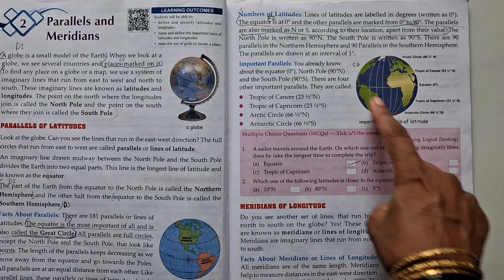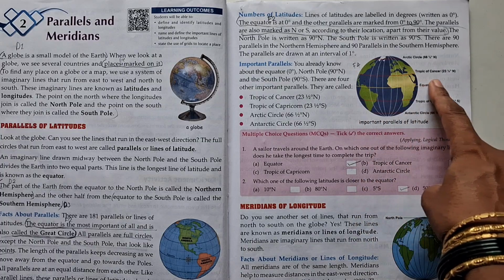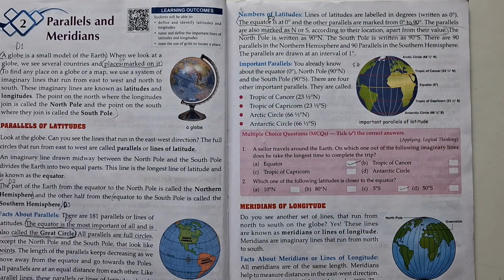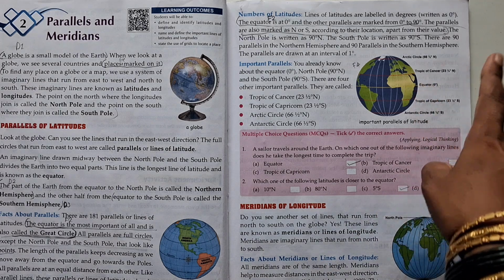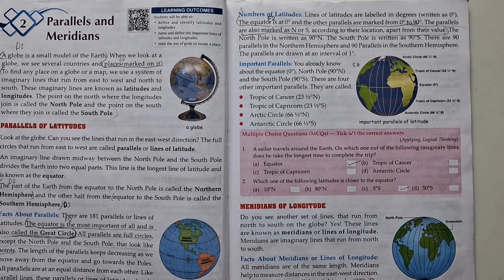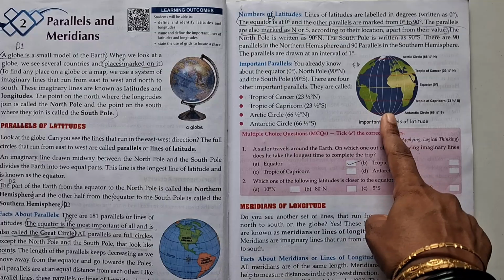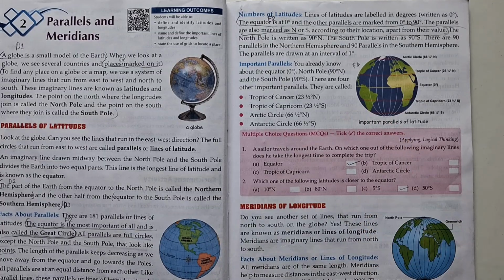Second, the Tropic of Cancer, in brackets 23 and a half degrees north, okay? Third, the equator, 0 degrees. Fourth, the Tropic of Capricorn, 23 and a half degrees south. And last, the Antarctic Circle, 66 and a half degrees south, okay?